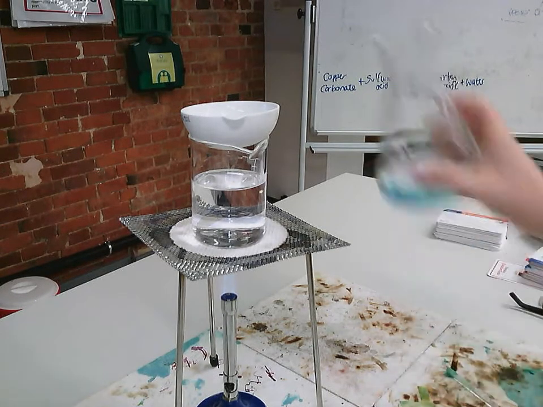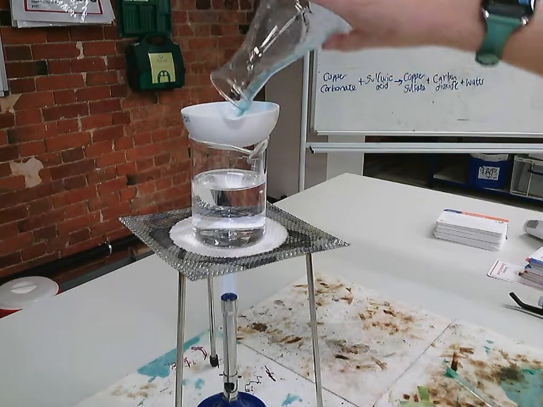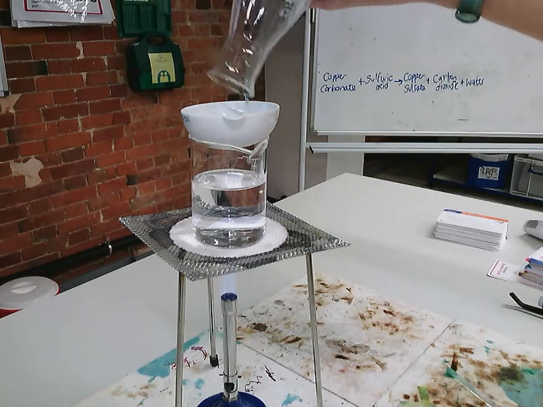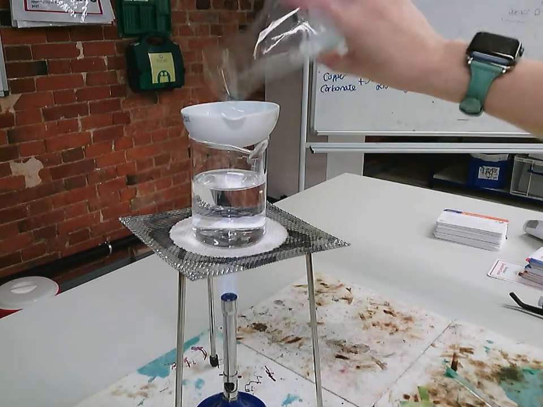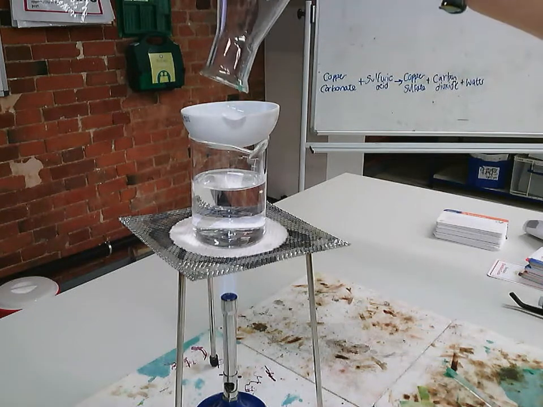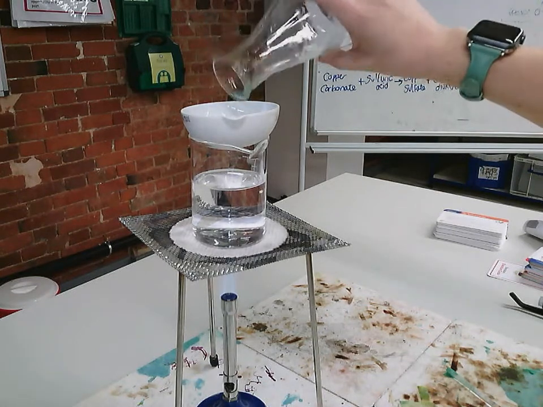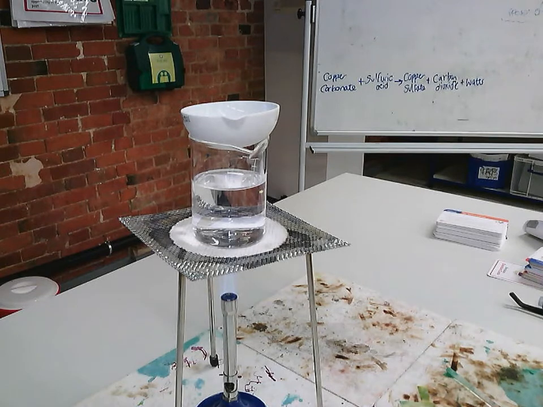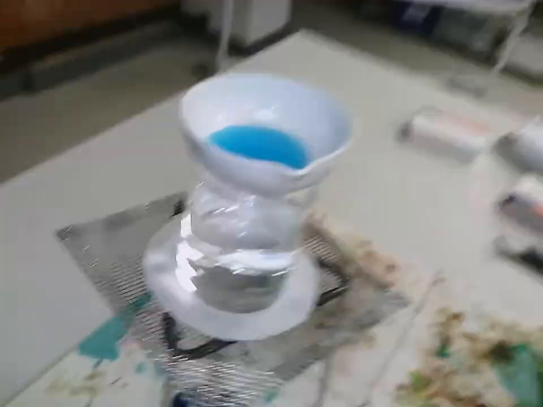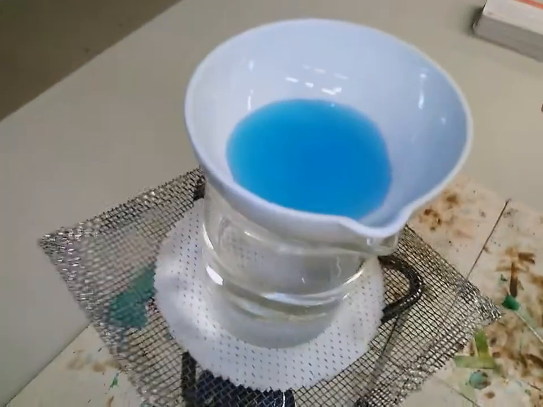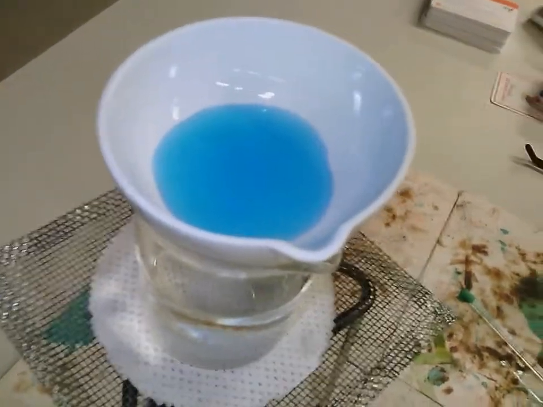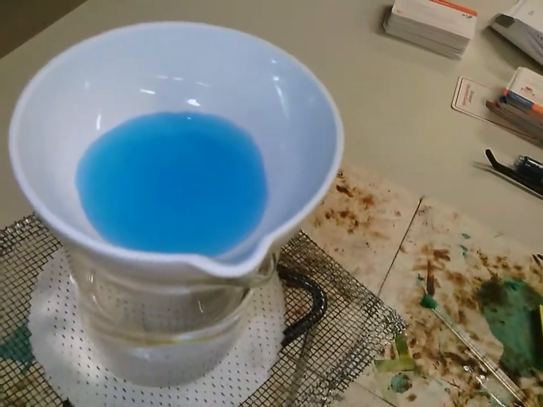So I'm going to pour that into my evaporating basin. Put in as much as I can, because one of the main aims of this experiment is usually who can get the biggest or most crystals. So, we've got in there the blue liquid. We're going to wait for it to start bubbling now.